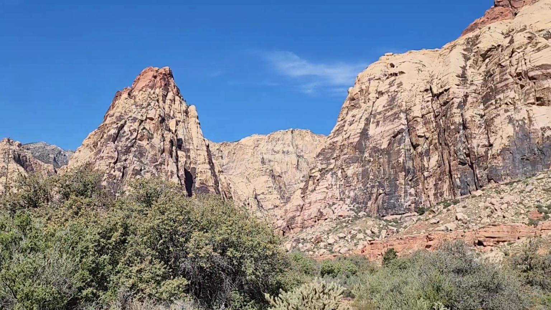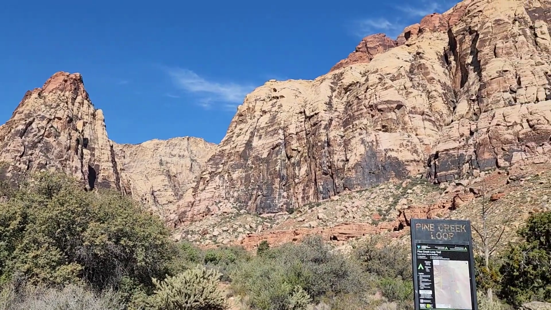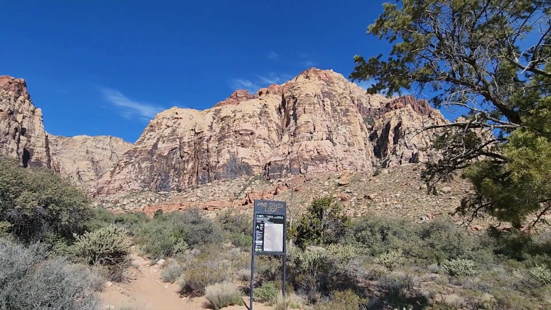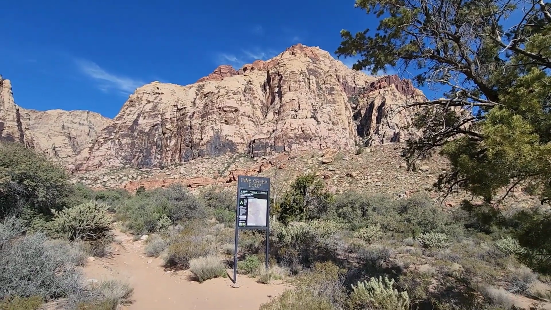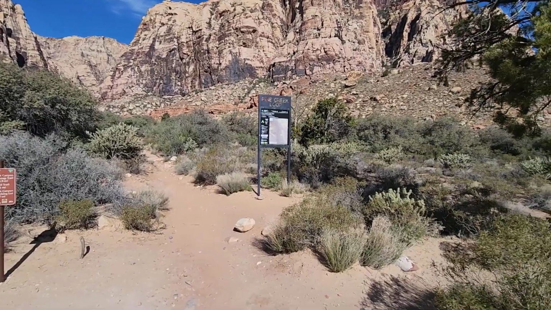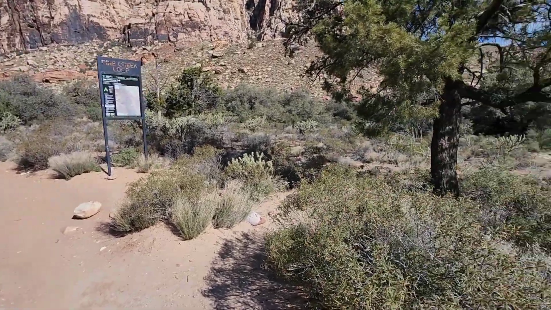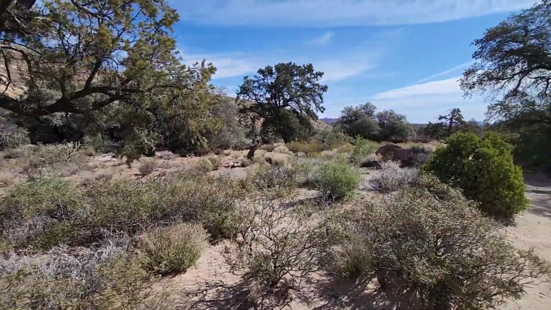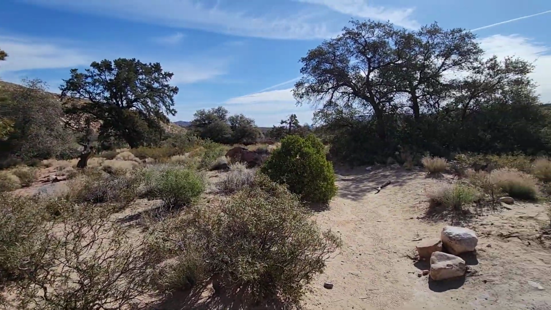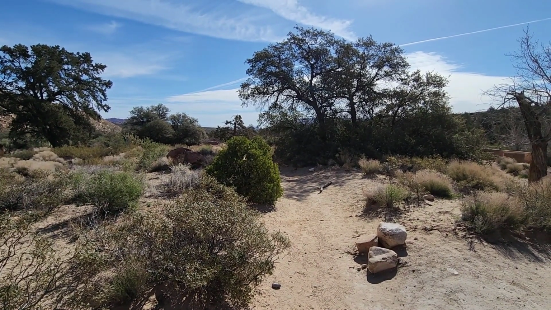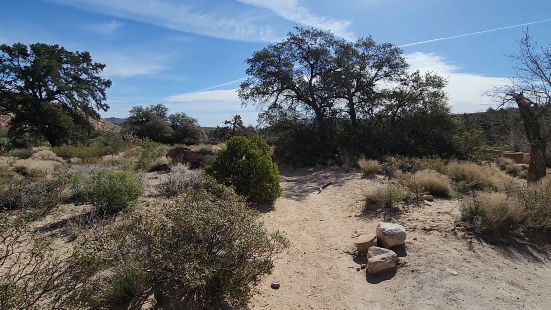and over here the baseline cliffs of Bridge Mountain. So let's continue on down the Pine Creek Canyon Trail toward the trailhead, but we're going to take a left and head north on Dale's Trail next.